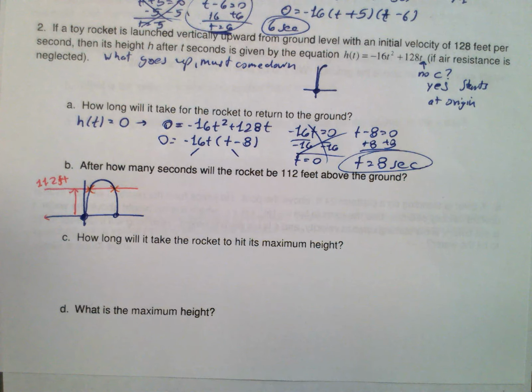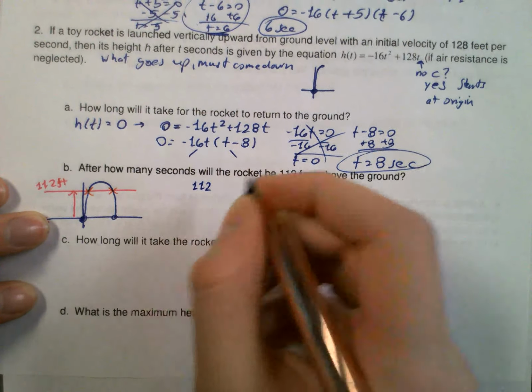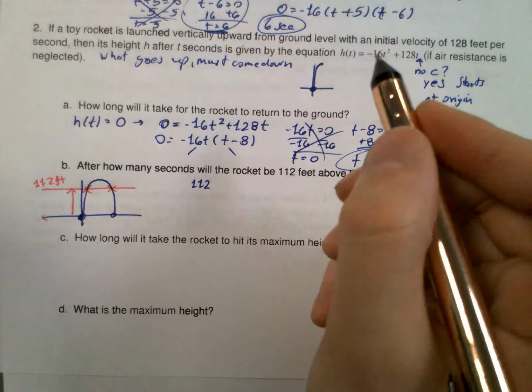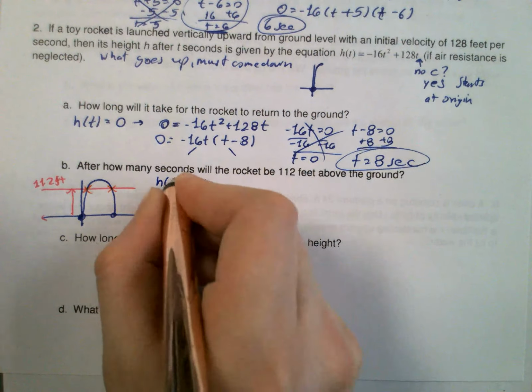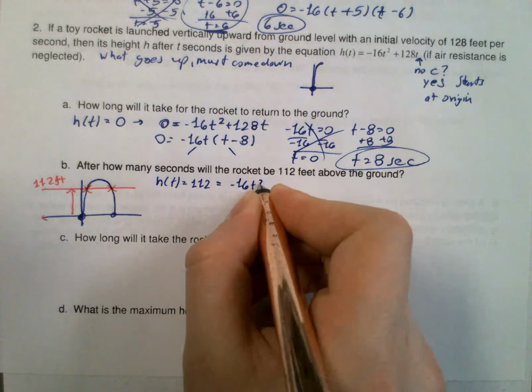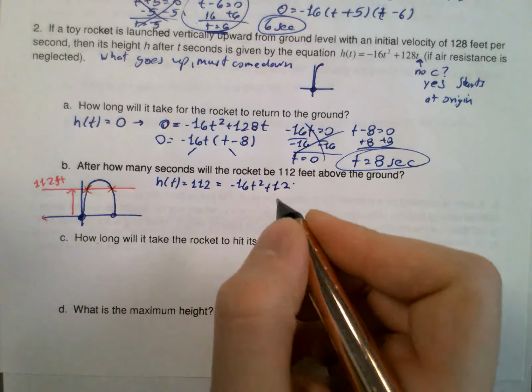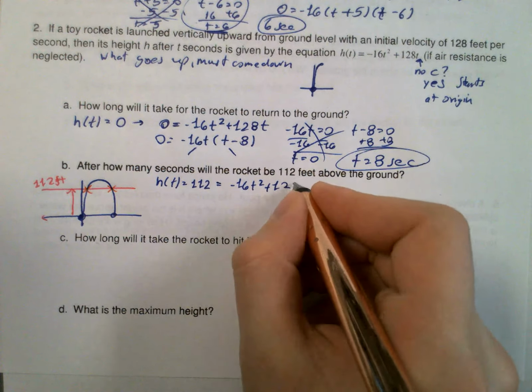Okay, so now that we have that information, we need to set the function equal to 112 feet. So at the height of 112 feet, what are the times? That's basically what that's saying. So we're going to set that equal to negative 16t squared plus 128t.